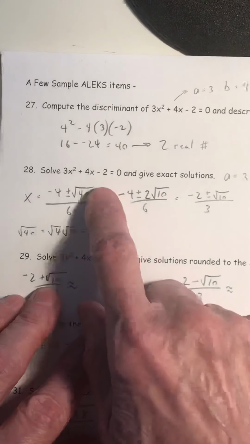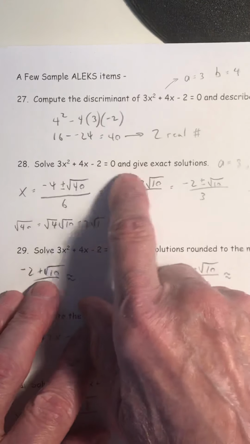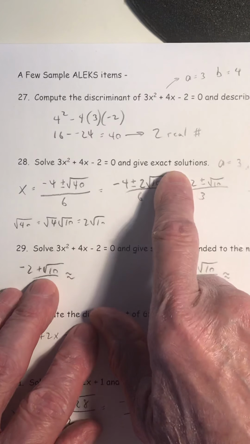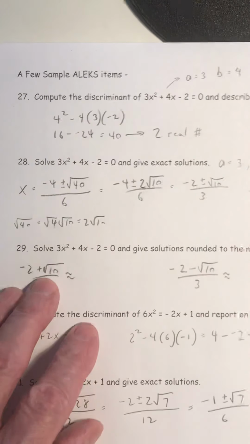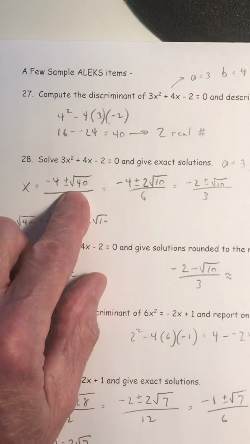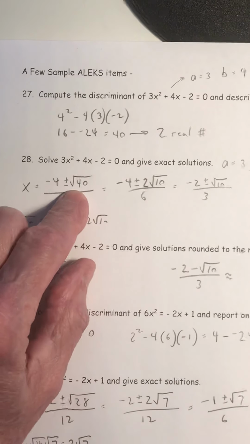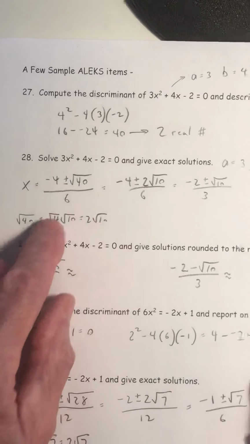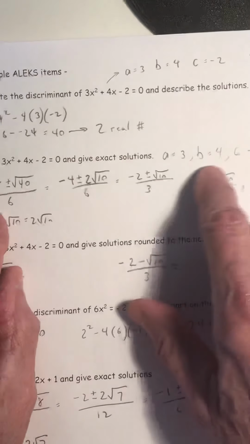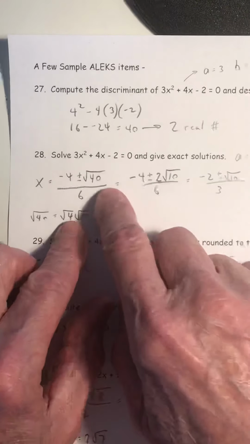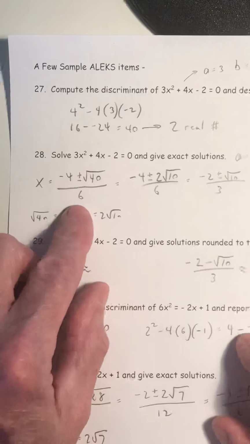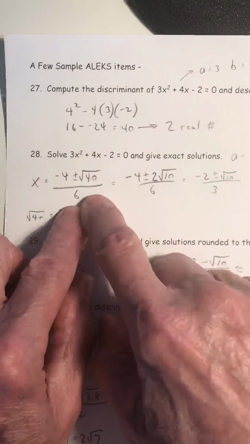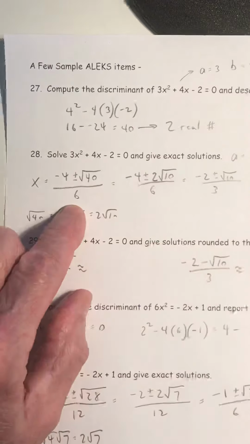Question 28 is the same equation, but now we're asked to give exact solutions. Exact solutions means if you get a square root, you don't change it to a decimal and round off. You leave it as the square root. So if you plug everything in here, a, b, and c, it's the same thing. And so, of course, we still get the discriminant 40. There's the 2 times a. 2 times 3 is 6.